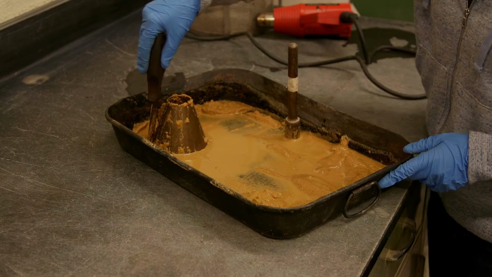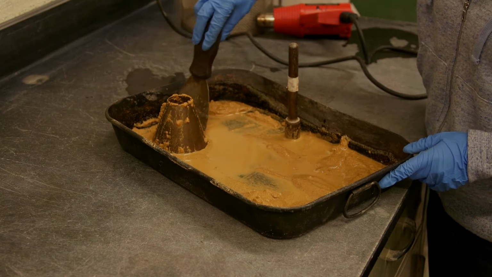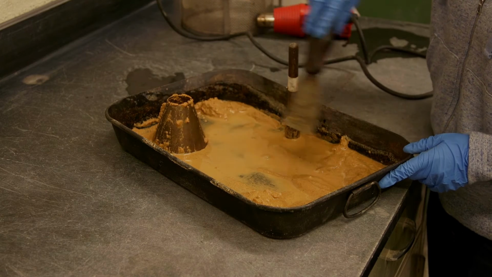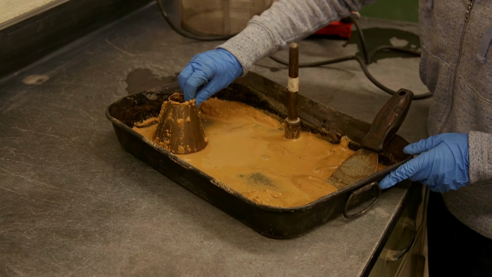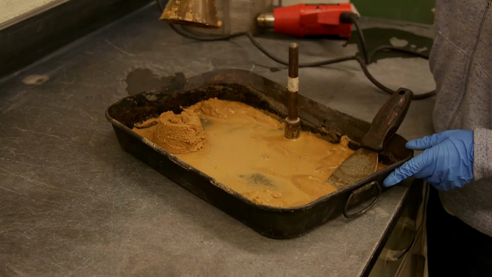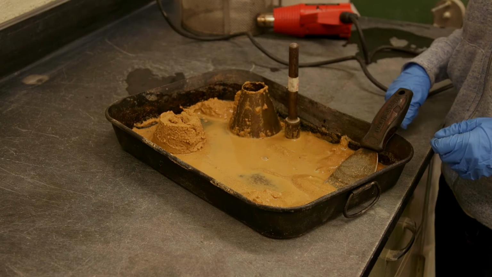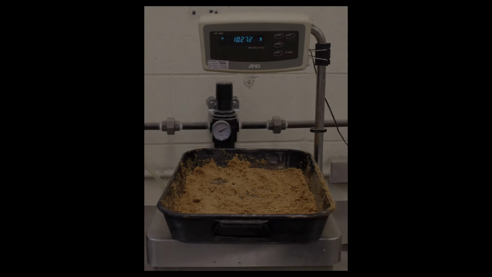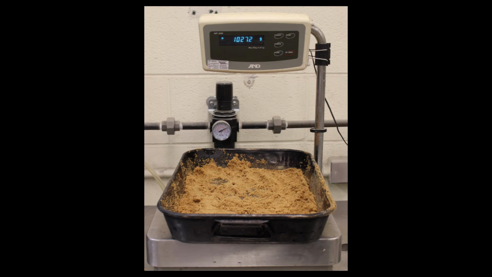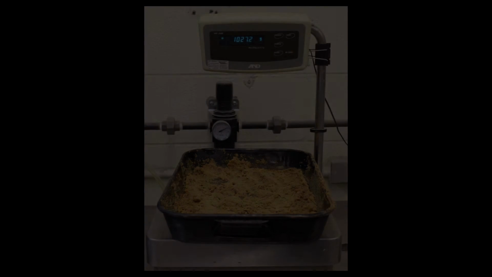Remove loose aggregate from around the outside of the mold and carefully lift the mold vertically. If surface moisture is present, the fine aggregate will retain its molded shape. When the aggregate achieves an SSD condition, it will slump slightly. Once slumping occurs, use a scale to determine the aggregate mass. This is the saturated surface dry, or SSD mass.